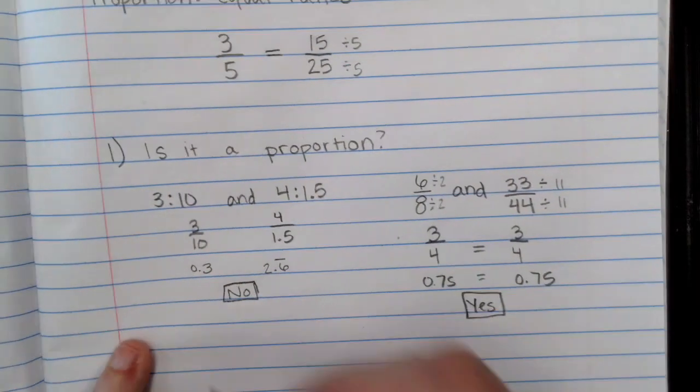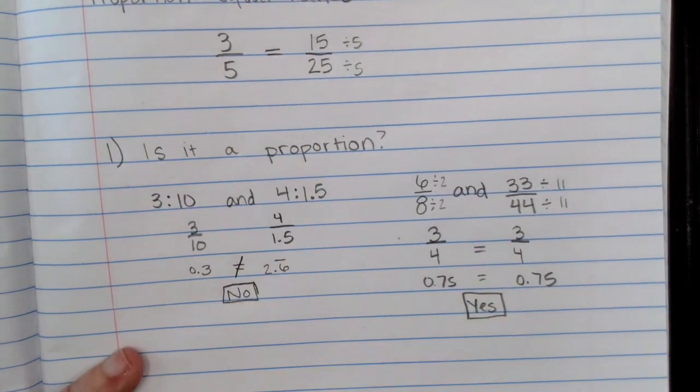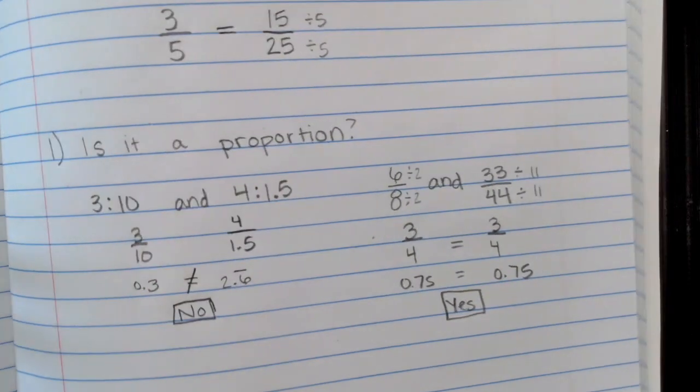If you want to put a not equals there, you could. Or you don't have to. It's up to you. All right, number 2, this is our wordy problem.